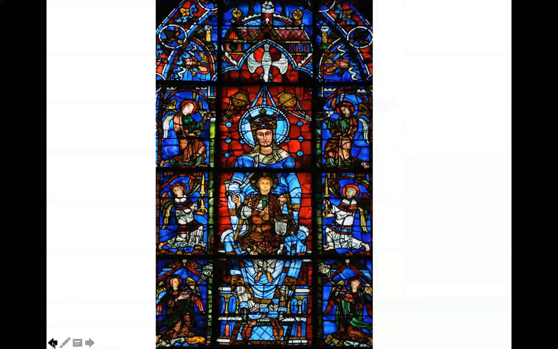Now, Chartres is the only French Gothic cathedral with its original stained glass windows. I know they took them out during World War II, and they just must have taken much better care of them.